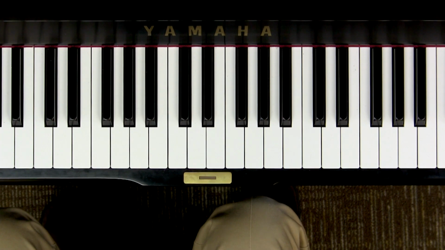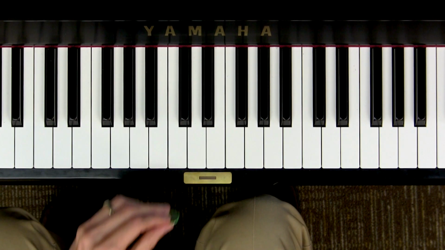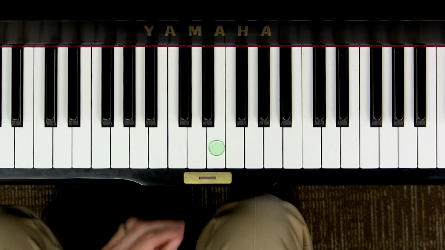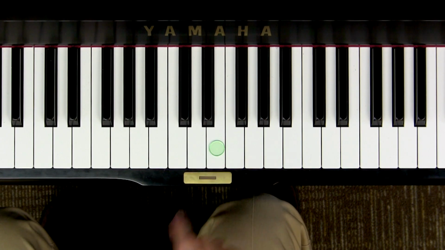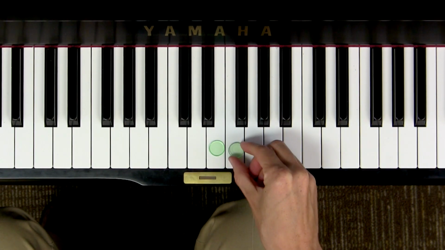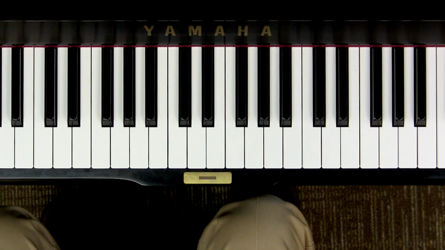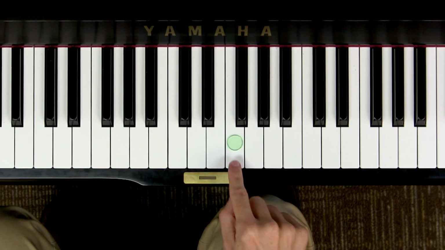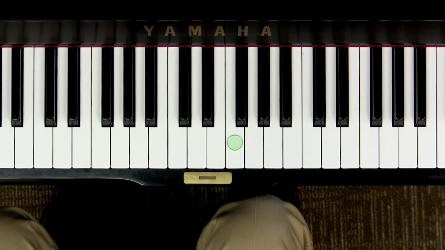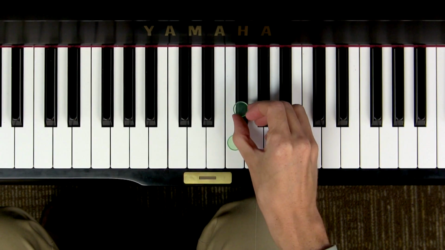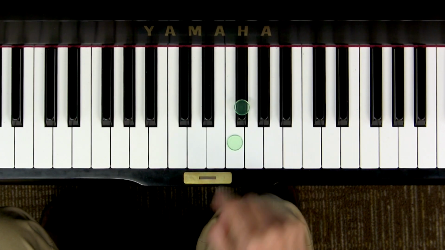They're completely adjacent. For example, if we have this E here, what is a half step above E? The answer is F. What about if we started on F? What is a half step above F? The correct answer is F sharp.